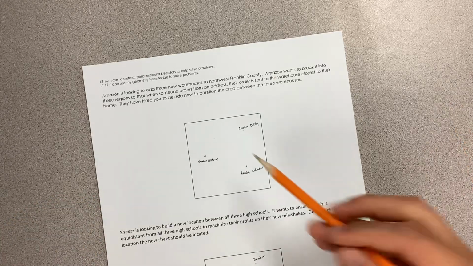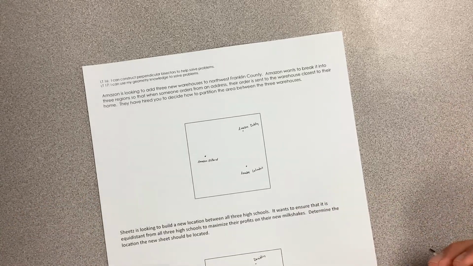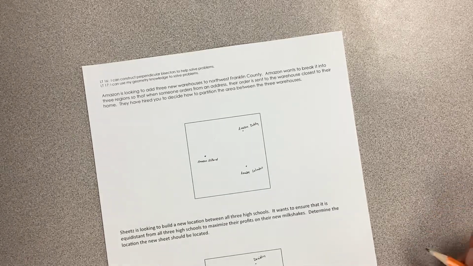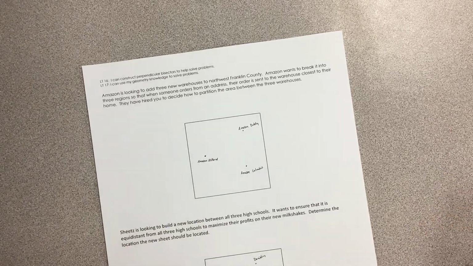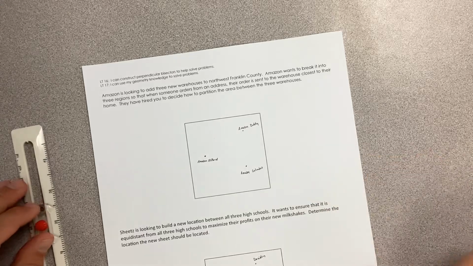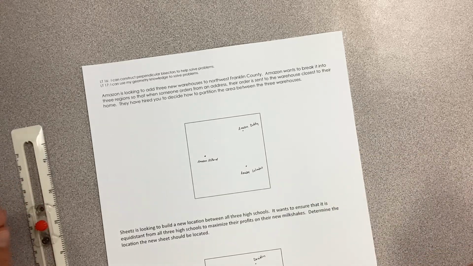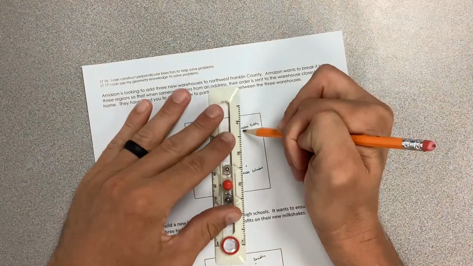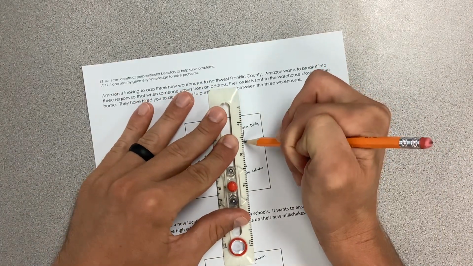Okay, so in this problem right here, Amazon is looking to add 3 new stores to Northwest Franklin County, and we're going to break it up into 3 regions. This is going to be a little bit of a process, but it's going to be awesome. What do I mean by that? Well, it's the same process as finding what's closer to the Big Ten championship game, but we're just applying it to triangles now.